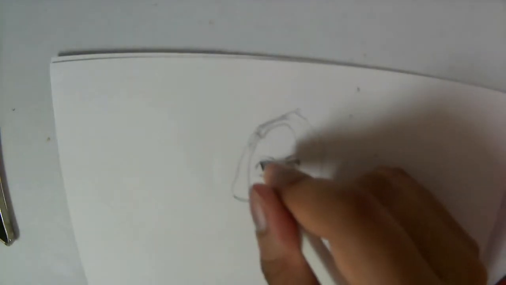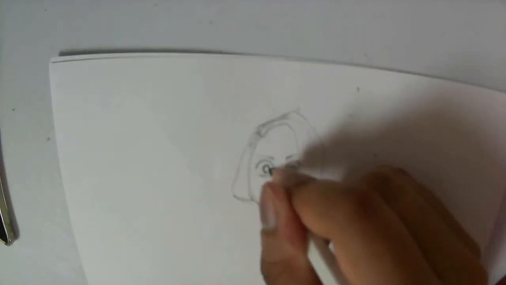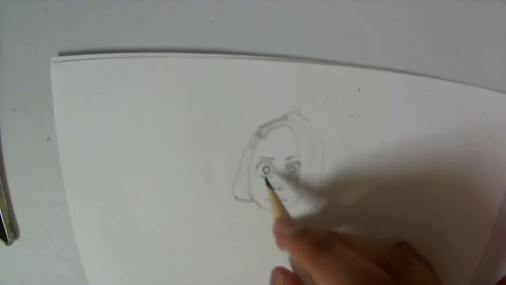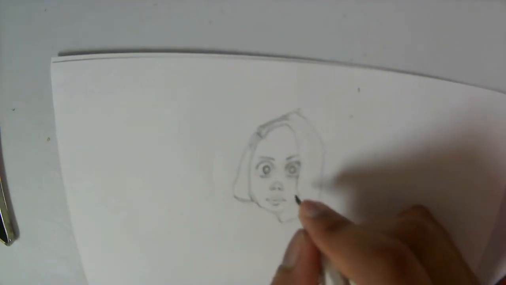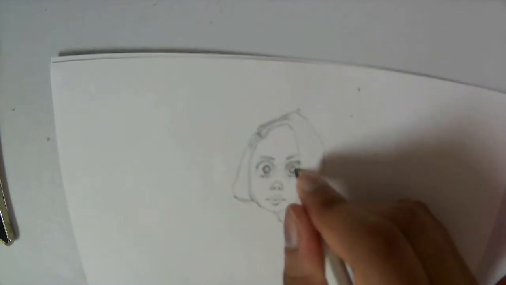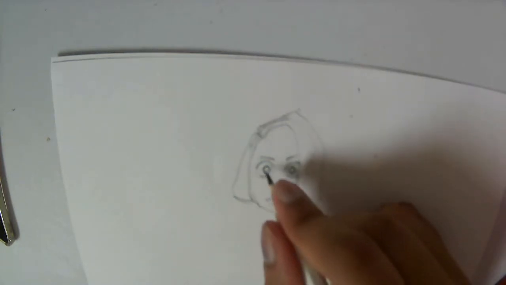Okay, so now let's focus on the eyes first. What we're missing are eyelashes, and we still need the pupil, right? Because it's a cartoon character, you're not going to go too much into detail.